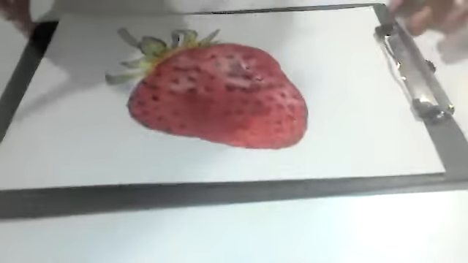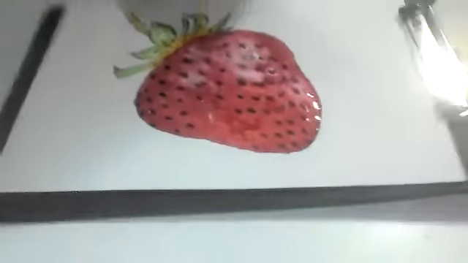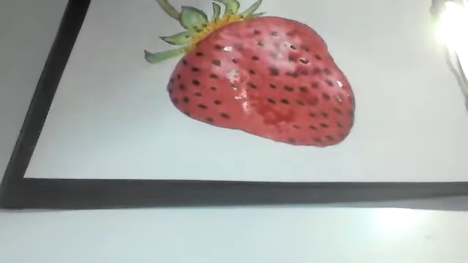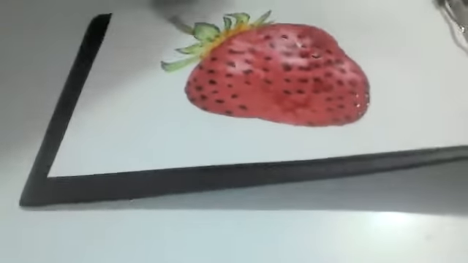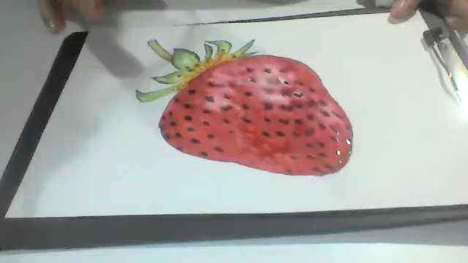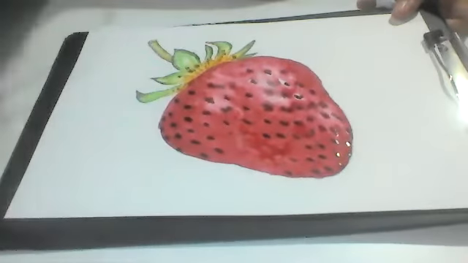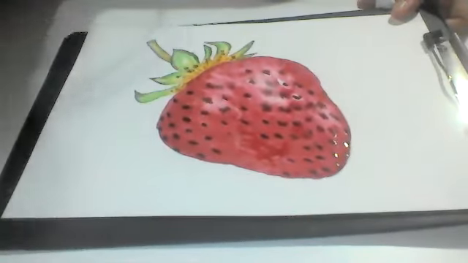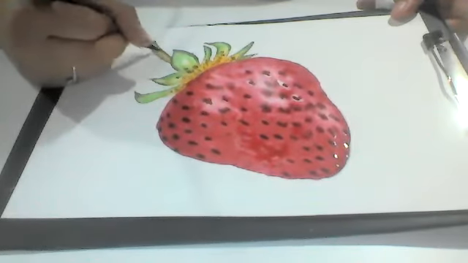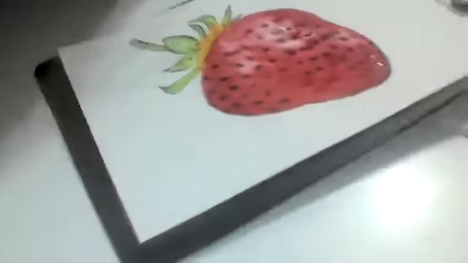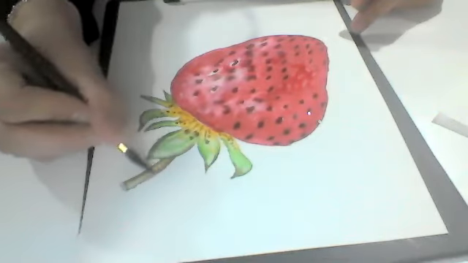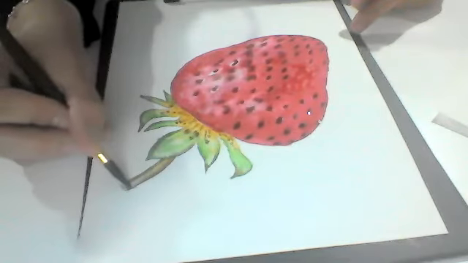And now I'm going to have a look at my strawberry. Unfortunately, it's not dry enough for me to paint the rest of the seeds. So I'm just going to let it as it is for now. And then I'm just going to go back here to the stem and paint a little bit of burnt umber to the side. Here we go.